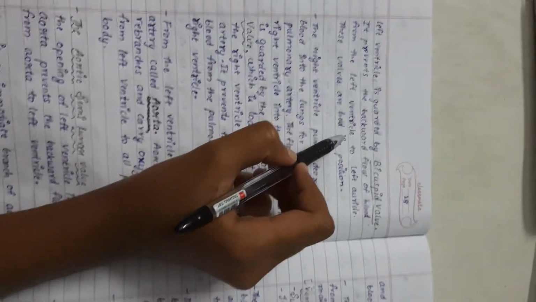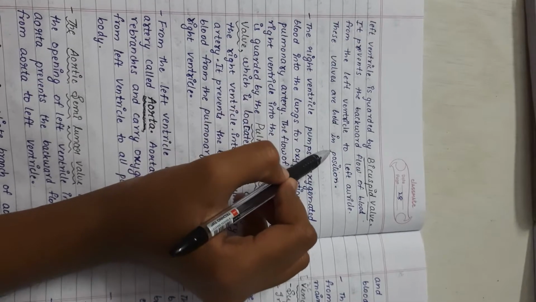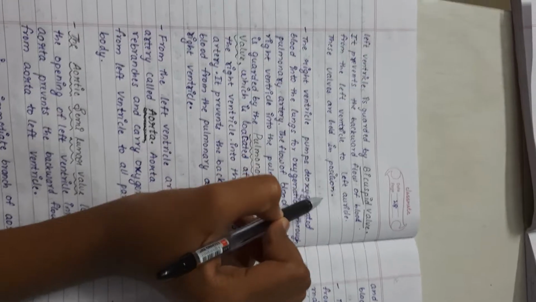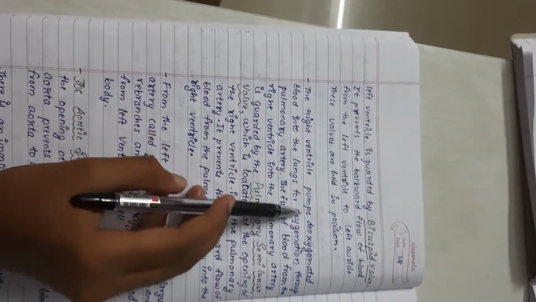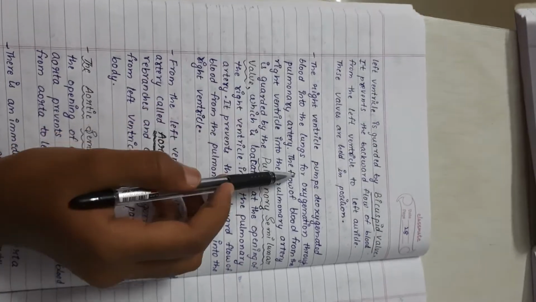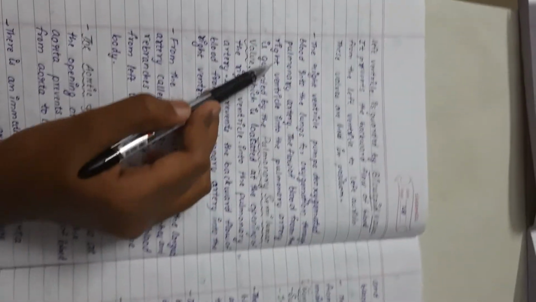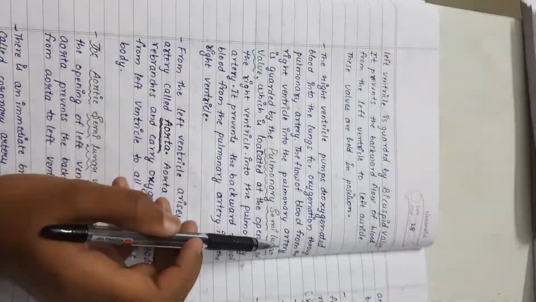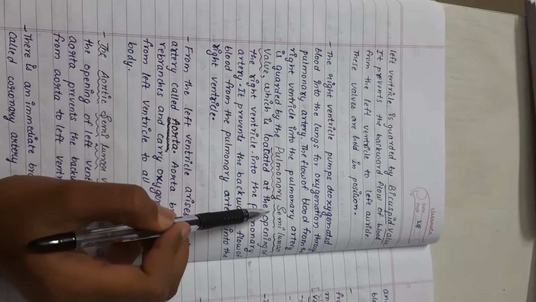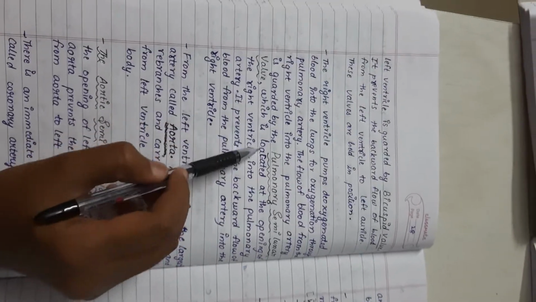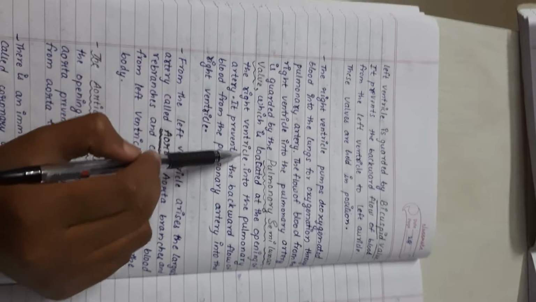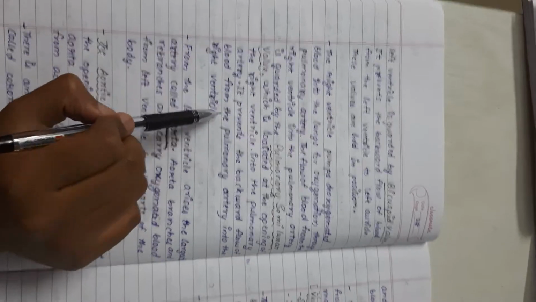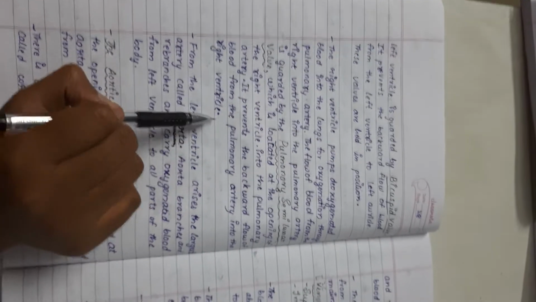It prevents the backward flow of blood from the left ventricle to the left auricle. These valves are held in position. The right ventricle pumps deoxygenated blood into the lungs for oxygenation through the pulmonary artery. The flow of blood from the right ventricle into the pulmonary artery is guarded by the pulmonary semilunar valve, which is located at the opening of the right ventricle into the pulmonary artery.